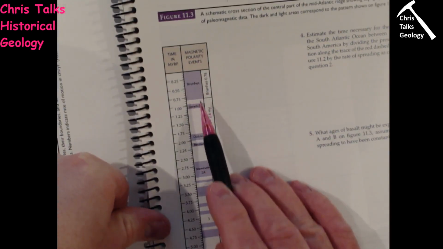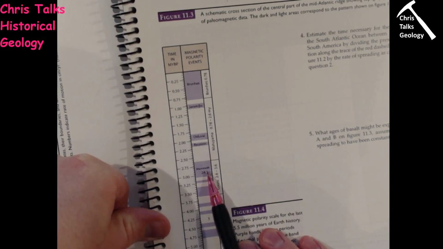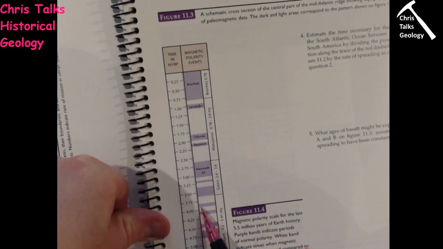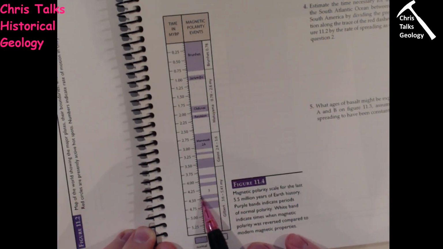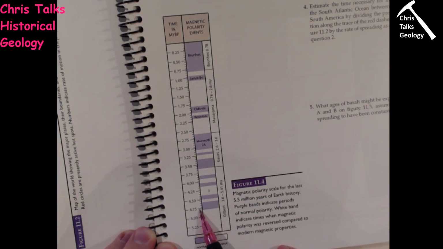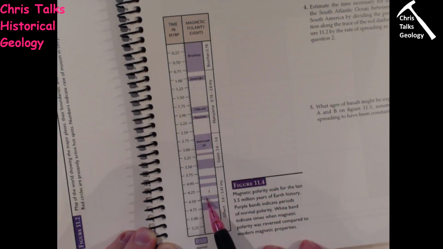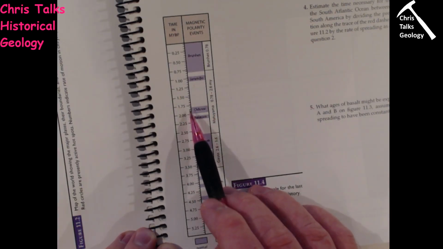we're going to try and find where one of these periods of normal polarity essentially hits a nice round number. So for instance, if we look here, this portion of the Gilbert right here, the end of it hits pretty much on 4.5 million years. This period of the Gilbert here, the end of it falls pretty much on 4.75 million years. So just to make your life easy, it's really helpful if you try and pick a period of normal polarity that falls essentially right on one of these marks.